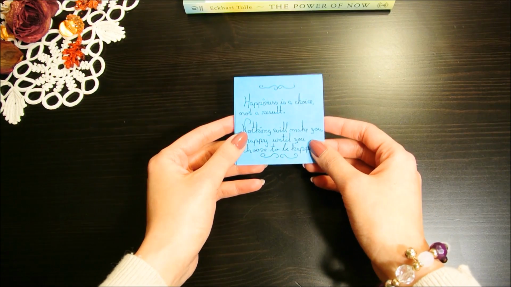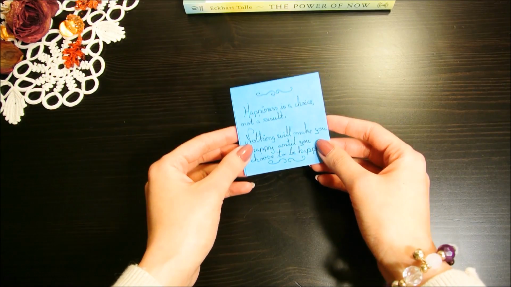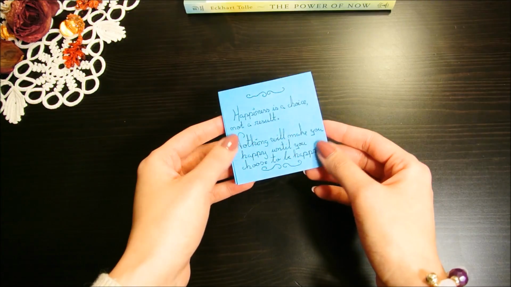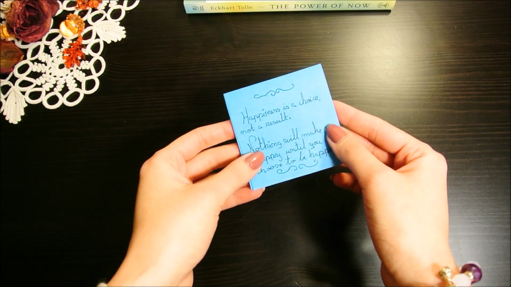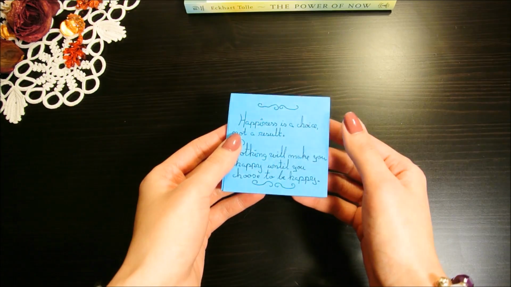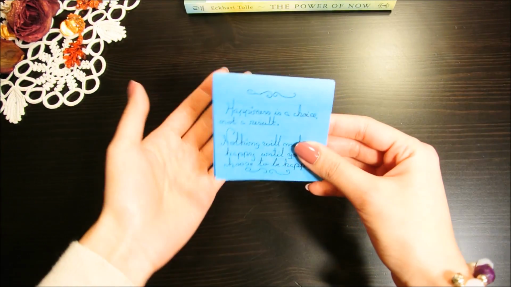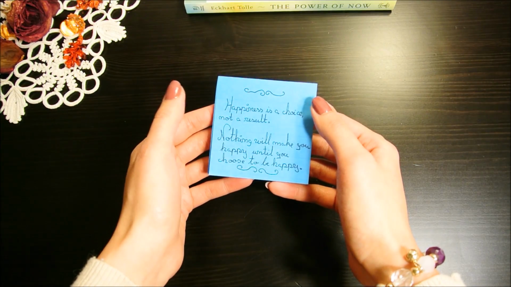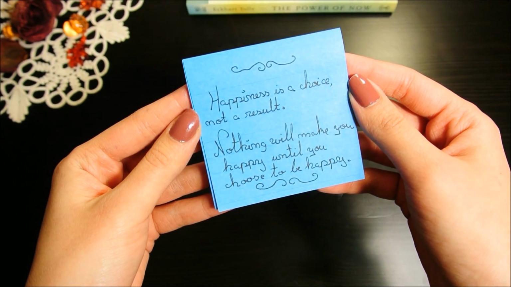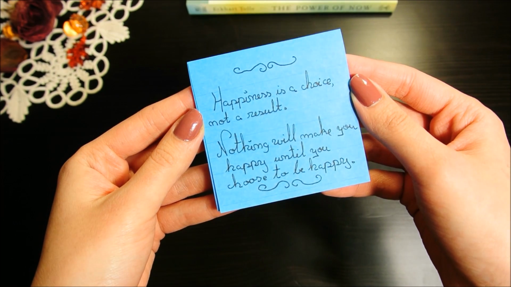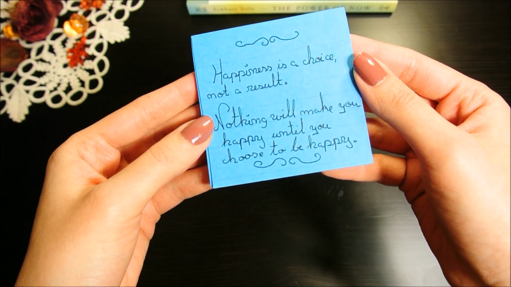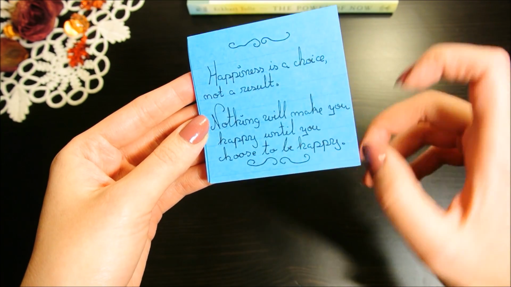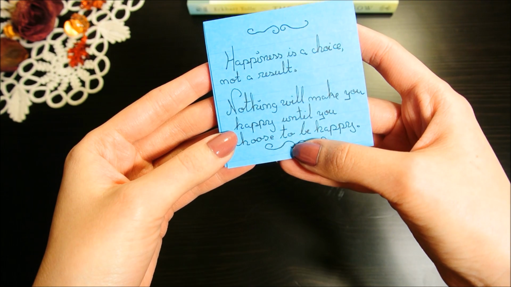The main way I use post-it notes is to motivate myself. So when I'm feeling down and I kind of need a little boost, I tend to write some of my favorite quotes and put them in places where I know I'm gonna look frequently. So let's say stick it on my mirror, so when I brush my teeth I just read it in the morning and it puts me in a good mood. This one says, happiness is a choice, not a result. Nothing will make you happy, and also I want to add, no one will make you happy until you choose to be happy.